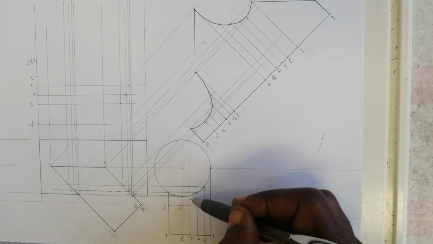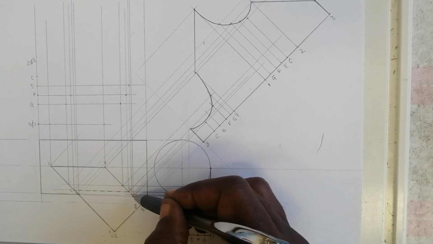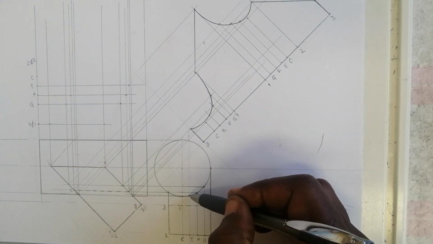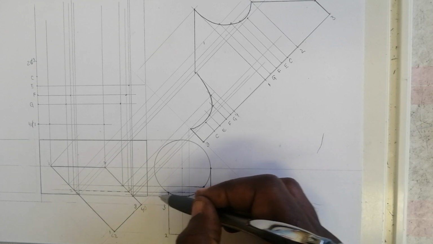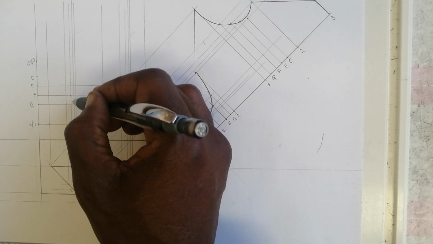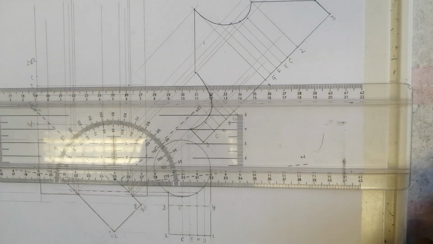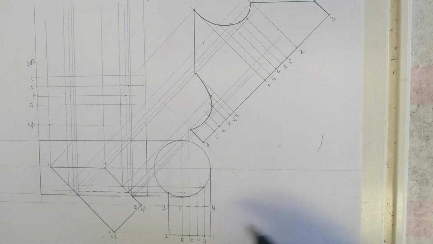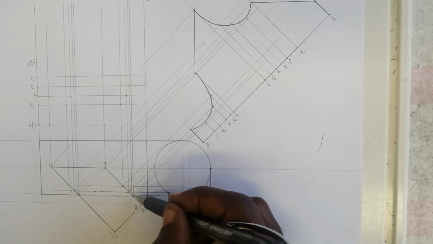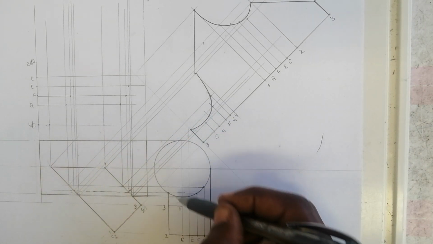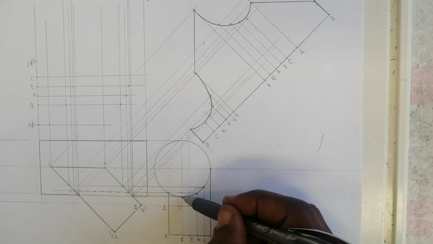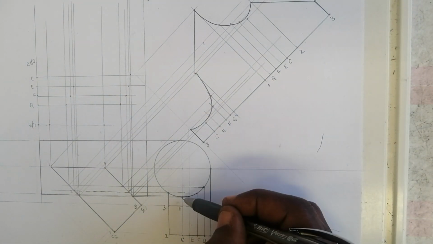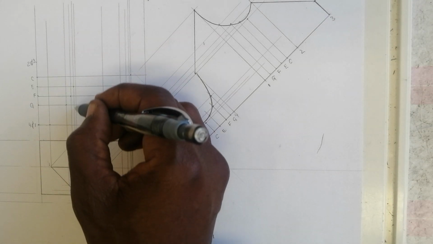I take E, intersect with the center of main pipe, intersect the line of interpenetration, then I bring it up there, then with E. E again intersect the center, circumference of the main pipe, come to the line of interpenetration, it goes there, that is E. Then I go to C. C with the main pipe, C with interpenetration, C with the main pipe, interpenetration, C is there, C main pipe, interpenetration, C is there.